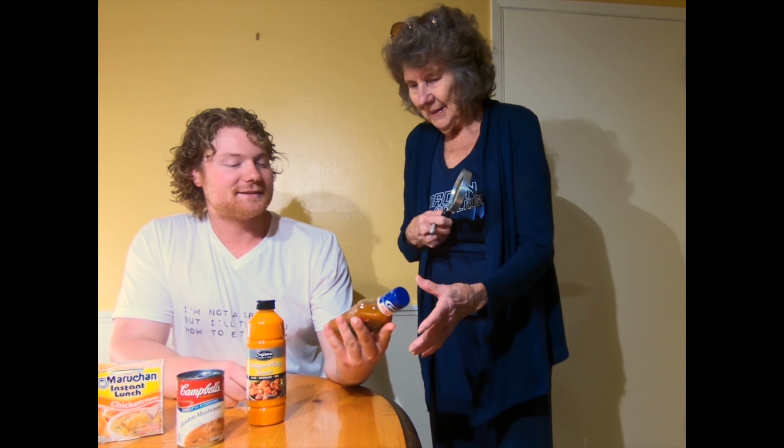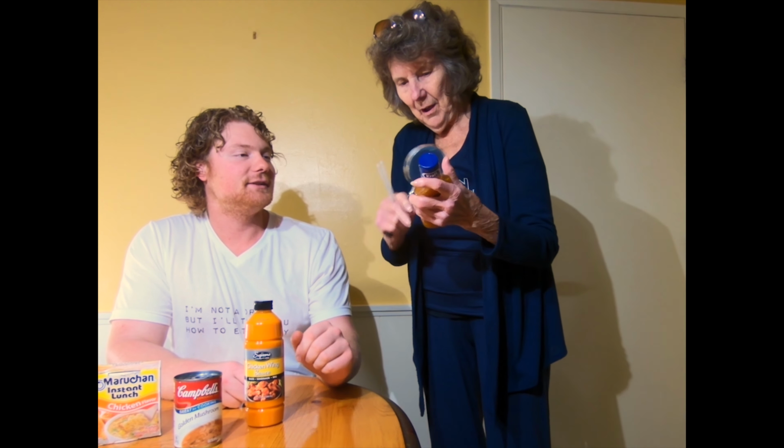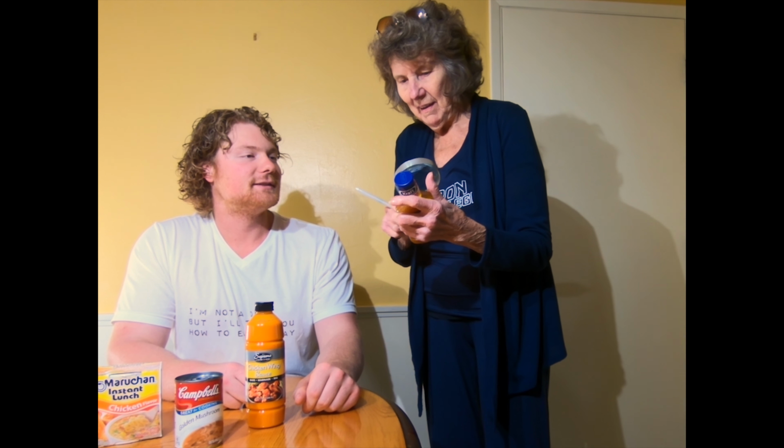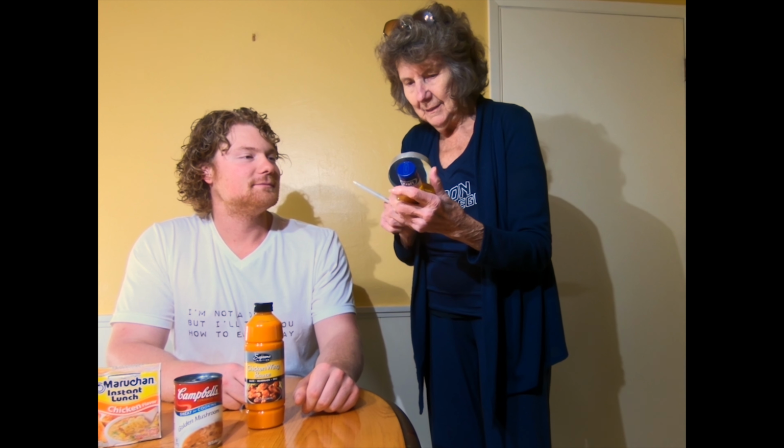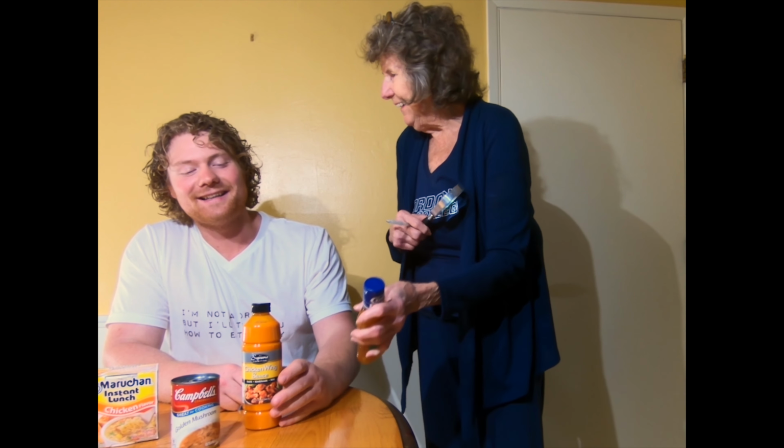You can't read that? Seriously? All of those? Yeah. All of these? You can't read any of those? I'd have to have it in bigger print. She can't read it with her magnifying glass. That's pretty bad. That is bad.